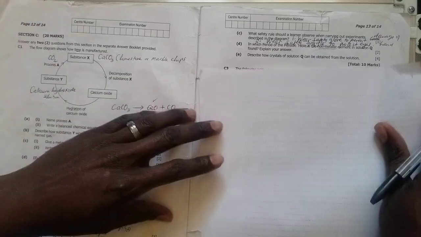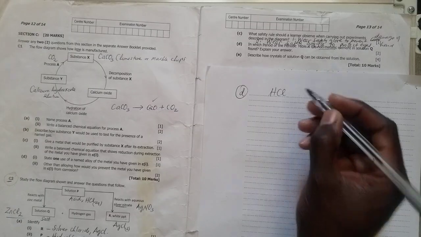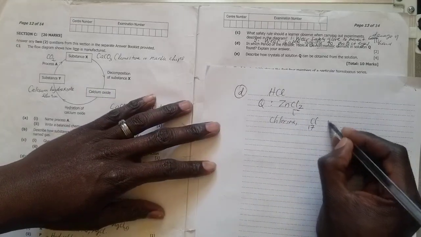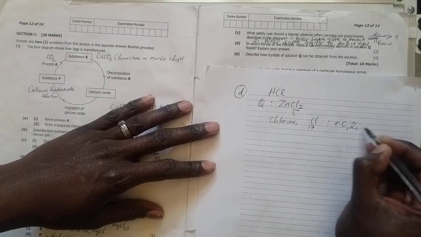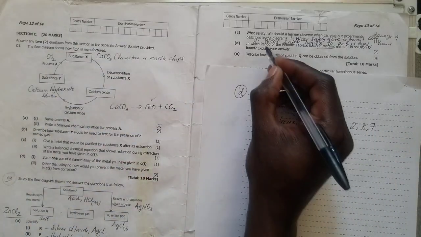I'll try to see if I can answer D from here. Solution Q is zinc chloride. So the non-metallic element is simply chlorine. That's what they're talking about. Now if you look at Cl, the proton number is 17. In this case, the electronic configuration is 2, 8, 7.